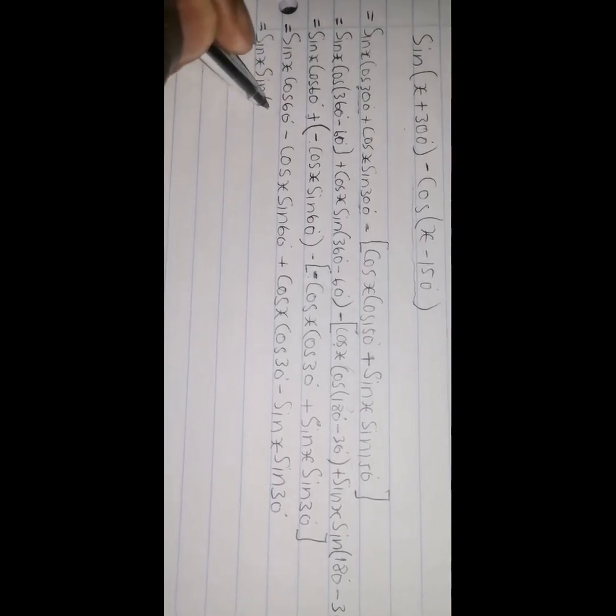So even if I come to this term of cos x sin 60 and this one, I can use co-function to remove the sine by saying cos of 90 minus 30. Then this term is going to cancel this term. Let me just do it, guys. So sine of x, co-function of cos is going to be sine of 90 minus 60, which is 30, minus.